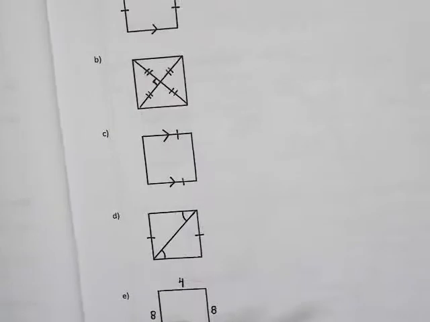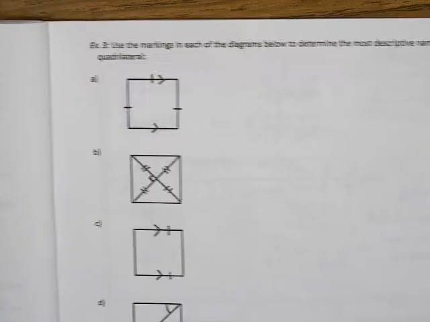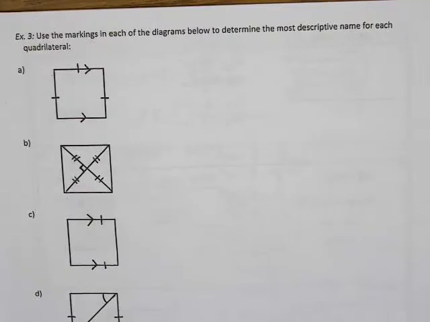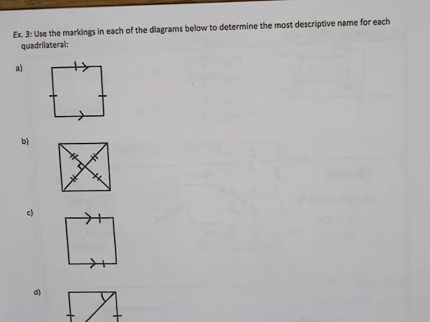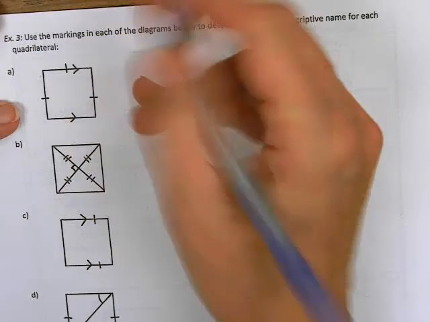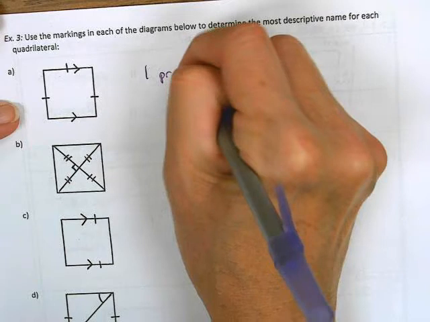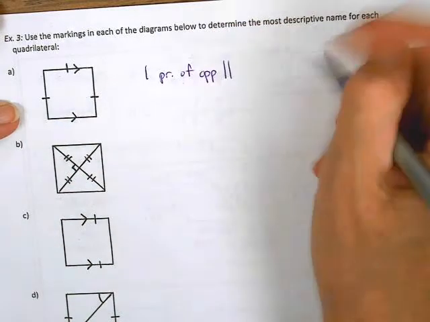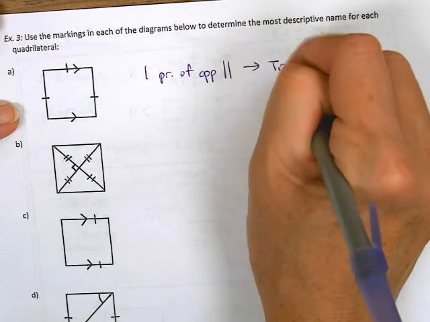All right, so distinguishing special quadrilaterals. I like these problems. The directions say use the markings in each of the diagrams below to determine the most descriptive name for each. So yes, I know they all look like squares. That's the idea. But they're not squares, right? We want you to use the idea and the properties that we've talked about to determine what each one of these is. So if I were to write those properties out, for example, on this one, I have one pair of opposite sides parallel. That leads me to believe it's a trapezoid.